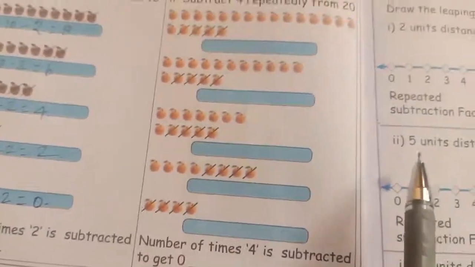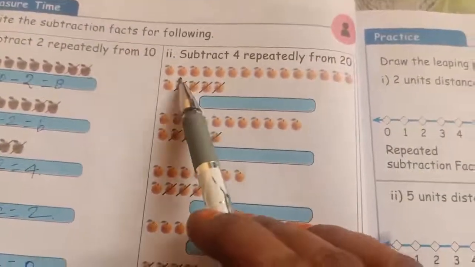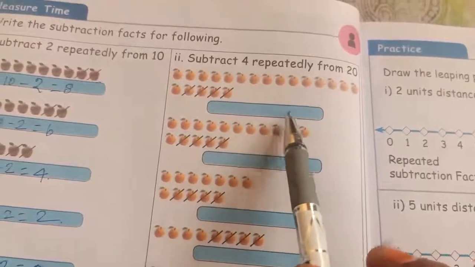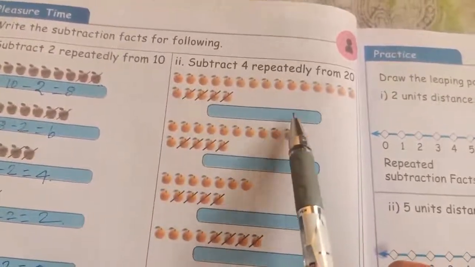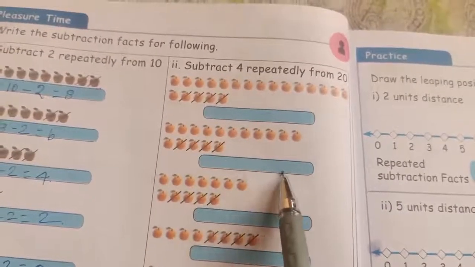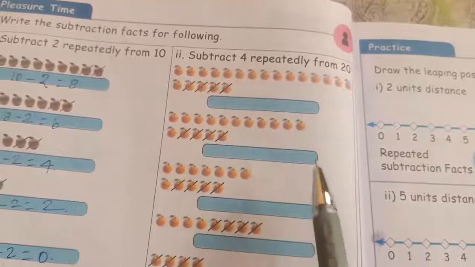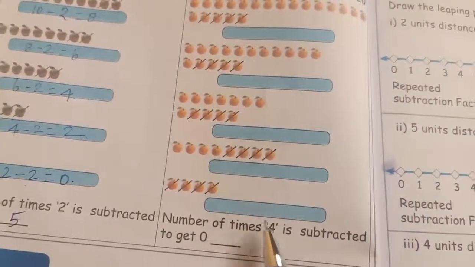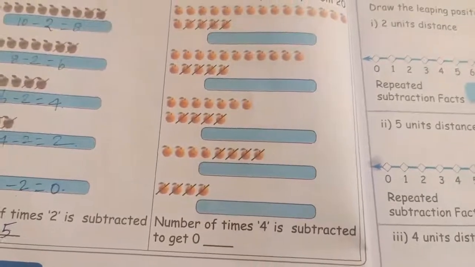This sum is your homework. Very simple. First count the total oranges and write. After minus 4 is equal to, write the remaining oranges here. Next count the total oranges. Next minus 4 is equal to, count the remainder and write here. In the same way also here. Next, how many times we are subtracting 4, write that here.